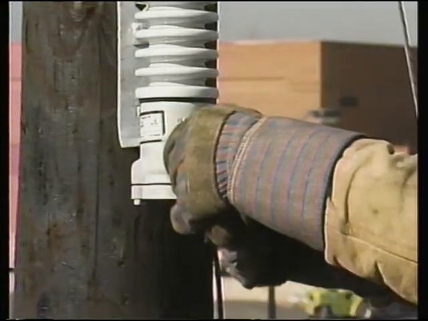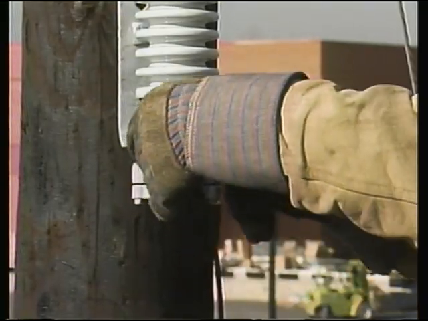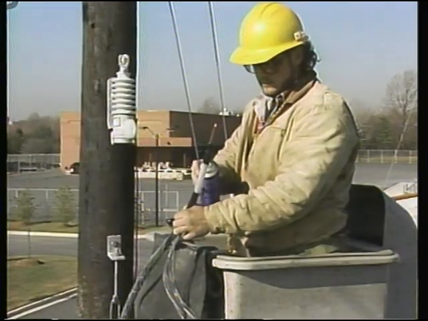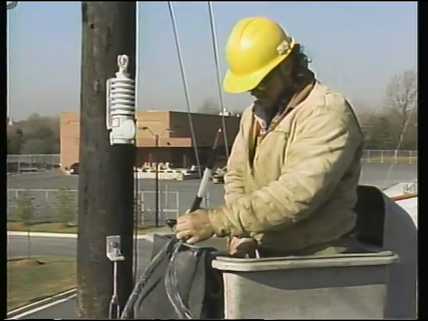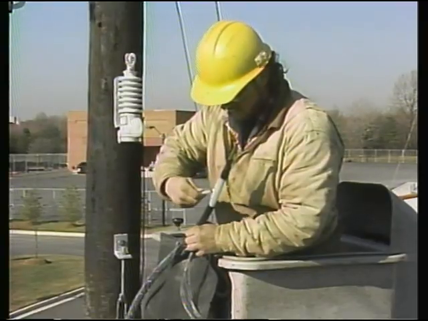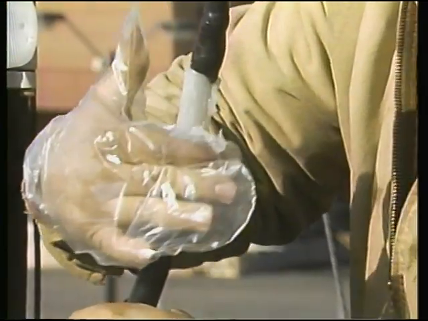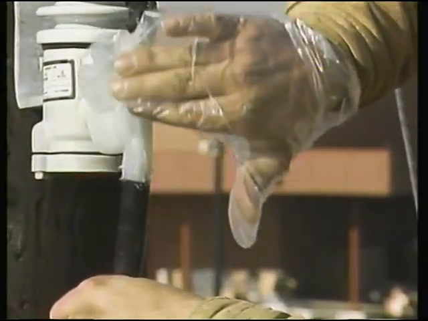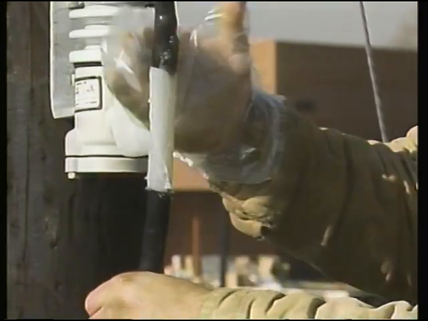The next step is to install the plastic bottle in the terminator housing. The bottle collects displaced insulating fluid as the cable is installed. Next, the cable insulation and connector are cleaned with an approved cleaning solvent. Then the cable insulation and the connector are coated with silicone grease. Some kits may include plastic gloves to apply the silicone grease. This avoids the possibility of contaminating the cable with dirt or other materials that might be on the workman's hands.